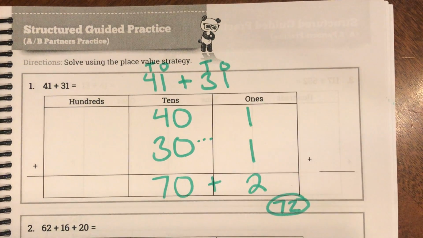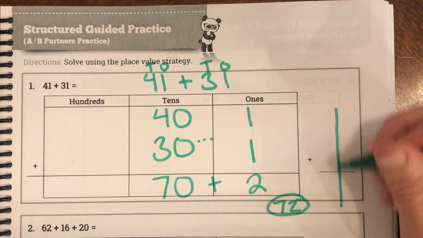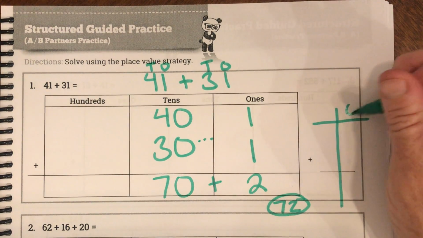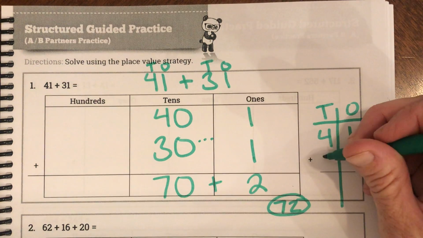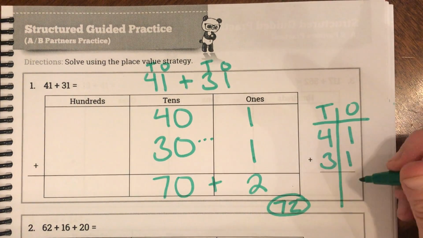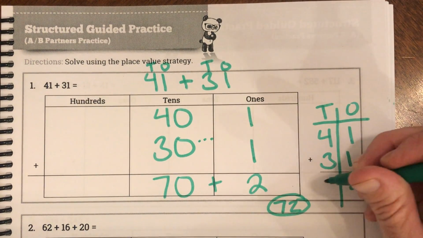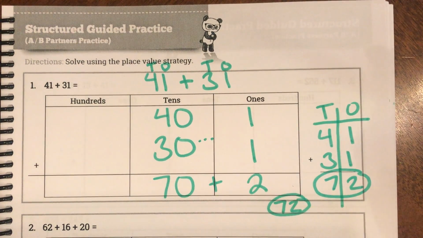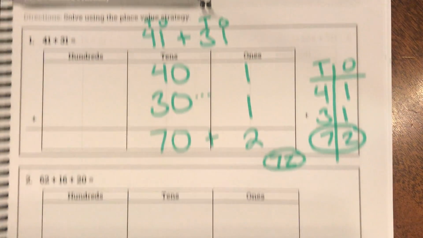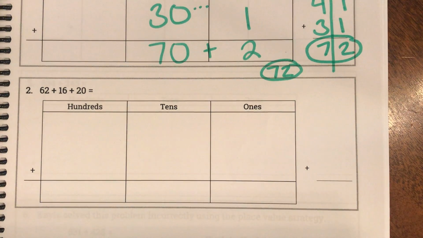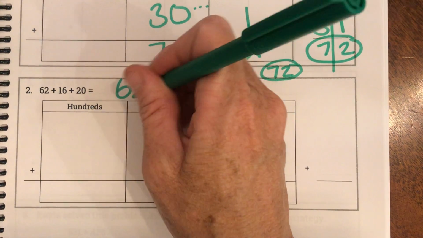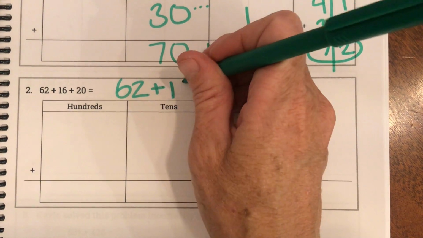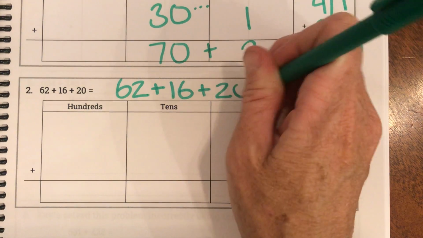Okay, in working form, we're not going to decompose. We'll still have our ones and tens, but we're going to leave 41 and 31 together, and then our answer will be 72. Okay, let's look at our next one. This time we have 3 add-ins. Okay, so let's first write them so we can put our place values on top of them. 62 plus 16 plus 20.